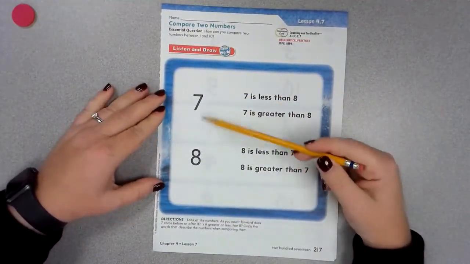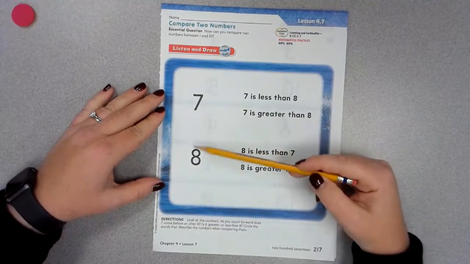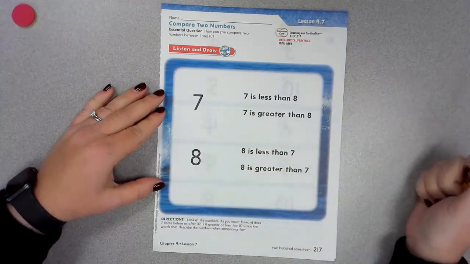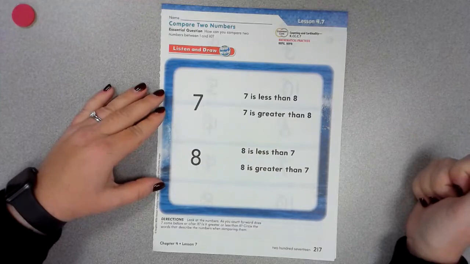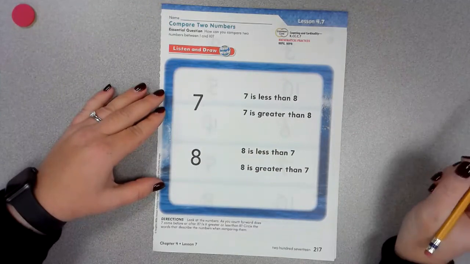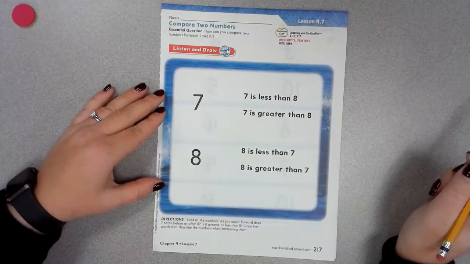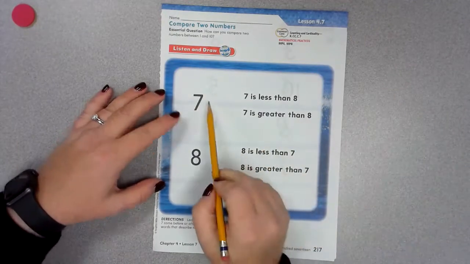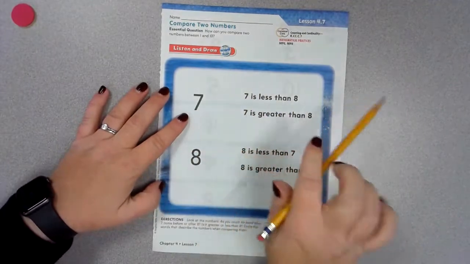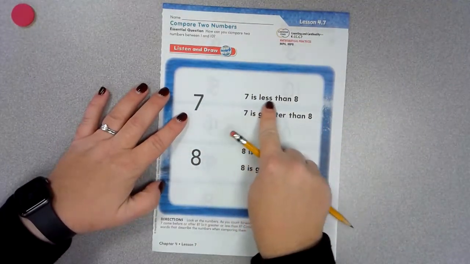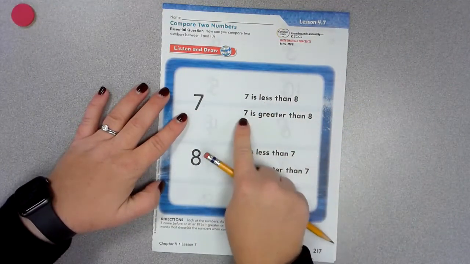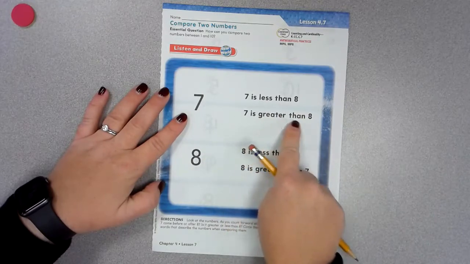So we're going to look at these two numbers. We have the number 7 and the number 8. As we count forward, does 7 come before or after 8? Is it greater or less than 8? We're going to circle the words that describe it. So the number 7 says 7 is less than 8, or 7 is greater than 8.